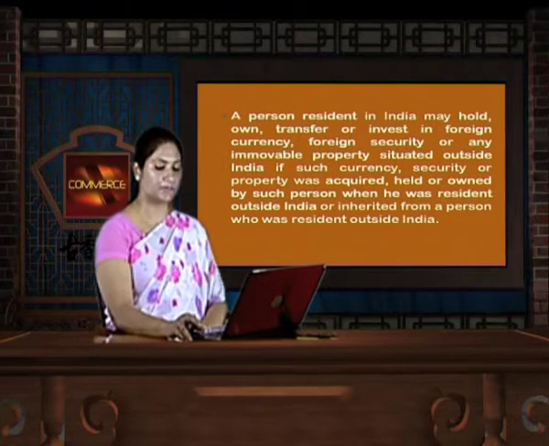Therefore, it means that a person who is resident in India can hold a property which is outside India provided it had been transferred to him by way of inheritance or he had held or owned that property while he was resident outside India, and he can continue to hold that property which is in foreign land.